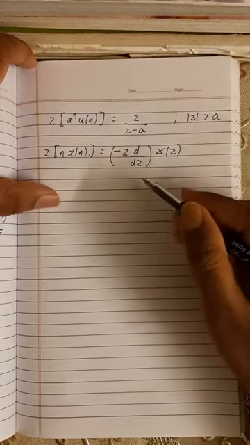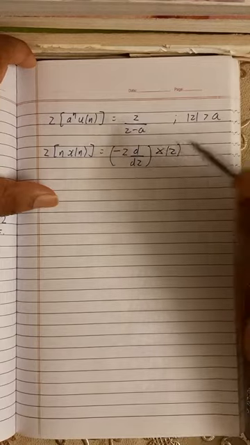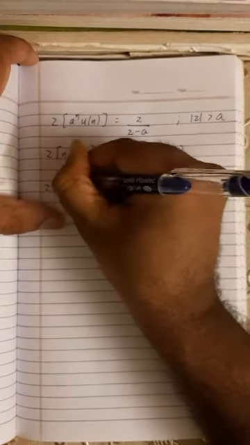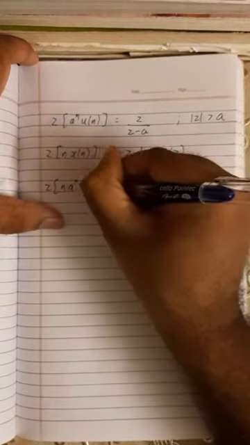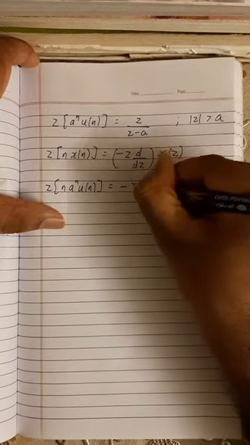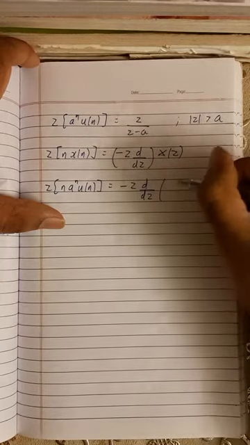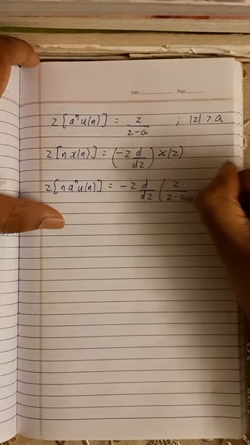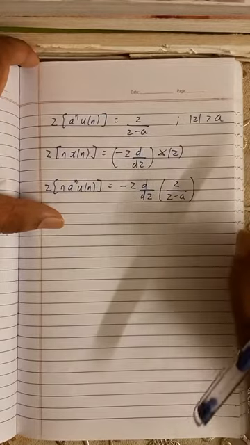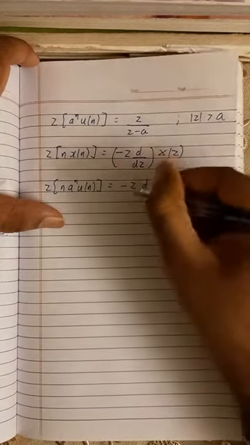Here x of z is z by z minus a, which means that the z transform of n a raised to n u of n is nothing but minus z d by dz of z by z minus a. Right? So I need to differentiate this and then multiply with minus z, then you get your answer.